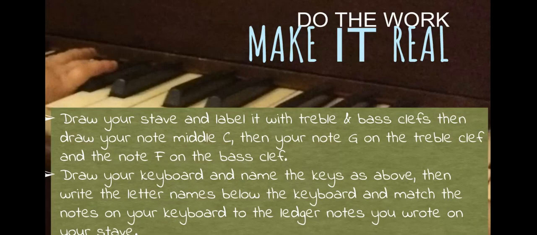So do the work, make it real. Draw your staff and label it with the treble and bass clefs, and draw your note middle C. Then draw your treble clef, G clef. Draw your note G on the treble clef and your note F on the bass clef. Draw your keyboard and name the keys as above. Then write your letter names below the keyboard and match the notes on the keyboard to the letter notes you wrote on your staff. That's for you to be able to identify instantly.